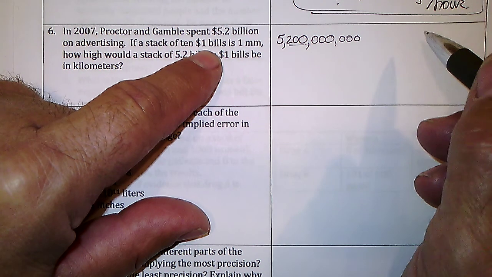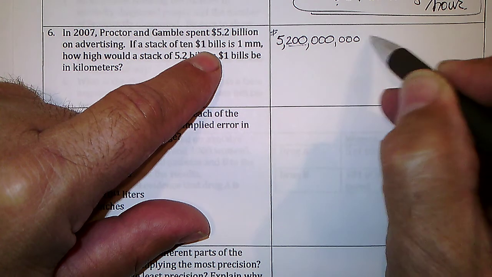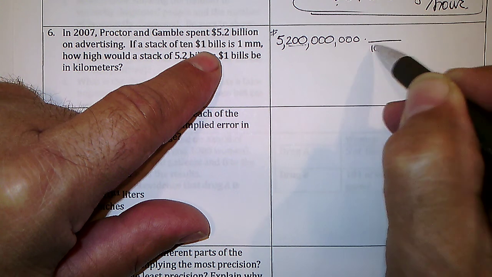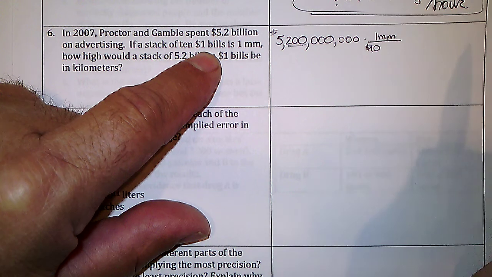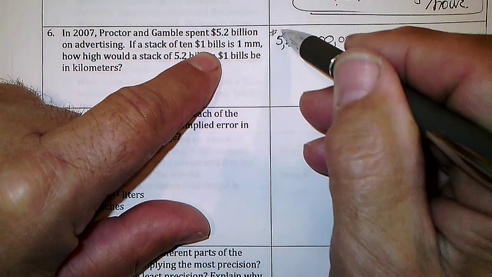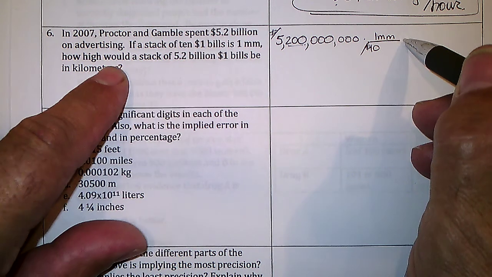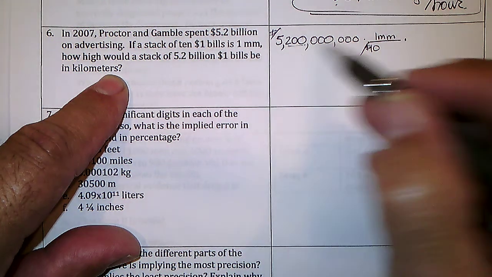And 10 of them. So this is dollars, and it takes $10 to make 1 millimeter. So the dollars cancel. So that'd be a lot of millimeters.